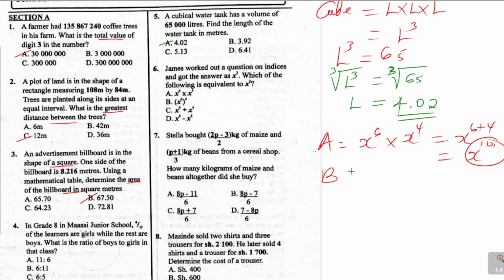So we go to B, x to the power 6 raised to the power 4. This is the same as x to the power 6 times 4, which will be x to the power 24. So that one again doesn't give x squared as a solution.